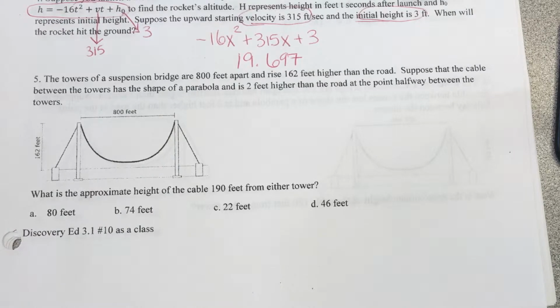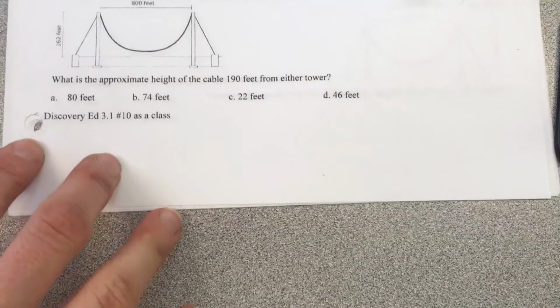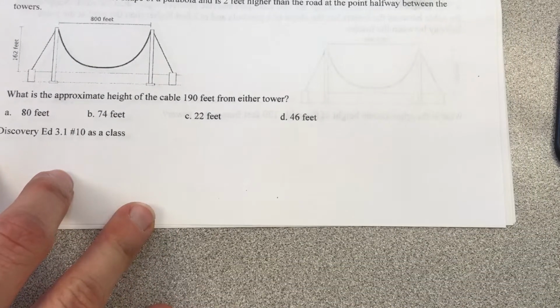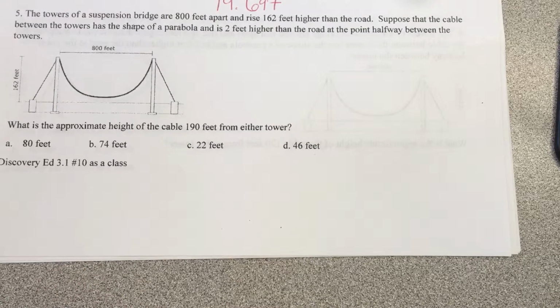Zoom out. Zoom out again. All right, so where would it hit the ground? That's where we get it from. Okay, 19.697. All right, number 5, the towers of a suspension bridge are 800 feet apart and 162 feet higher than the road. Suppose that the cable between the towers has the shape of a parabola and is 2 feet higher than the road at a point halfway between the towers.